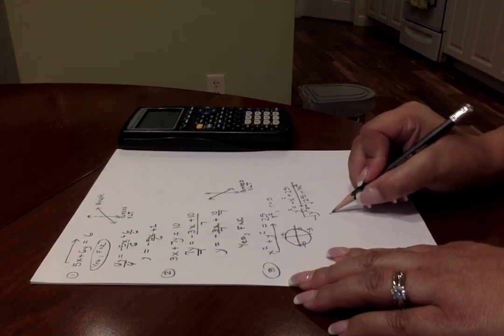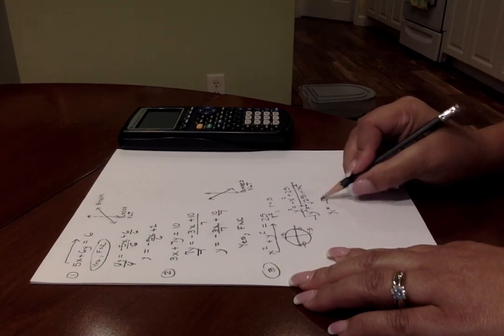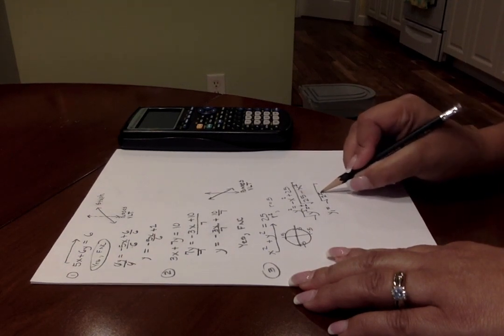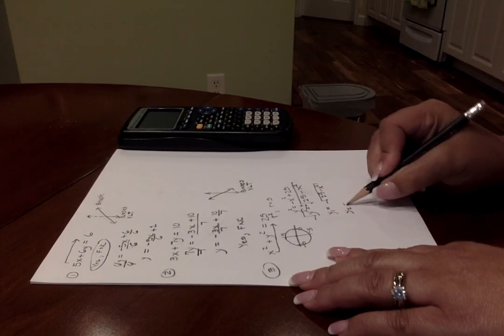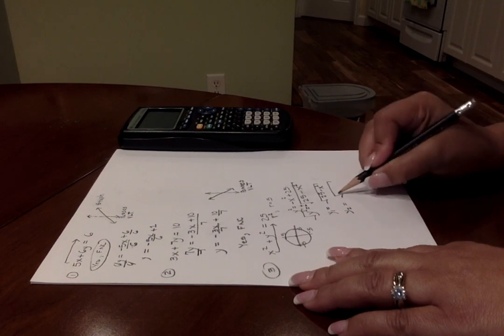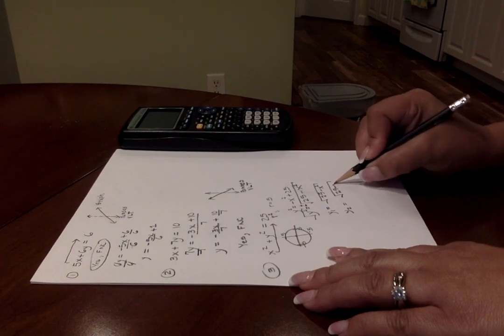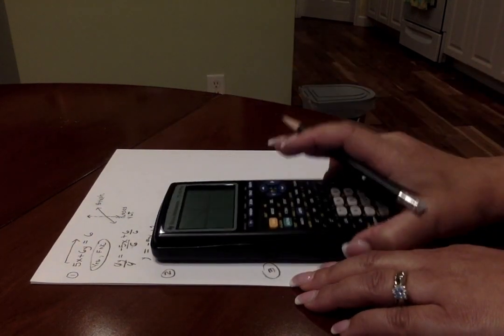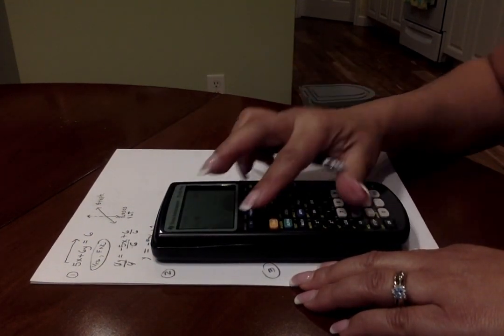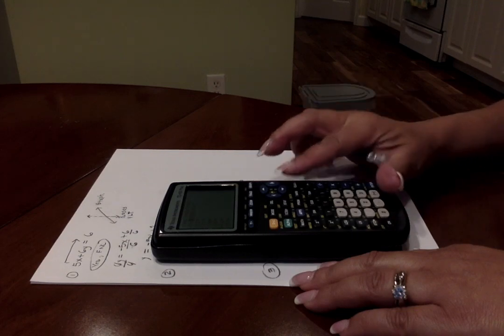This would now just be y, but you're going to do y1 in its positive sense, square root of 25 minus x squared, and you would enter as the second function this same expression, but the negative version.